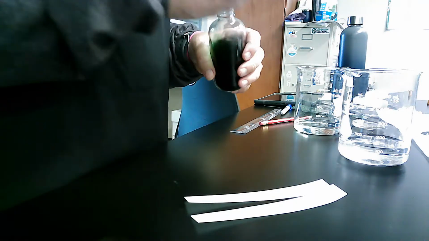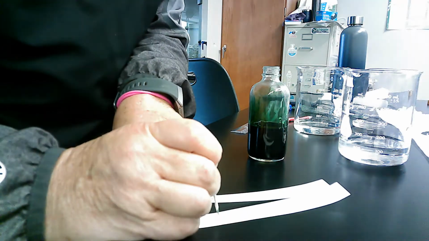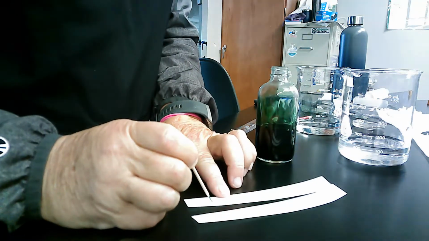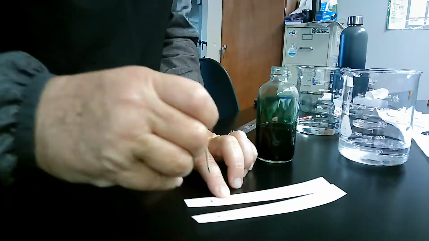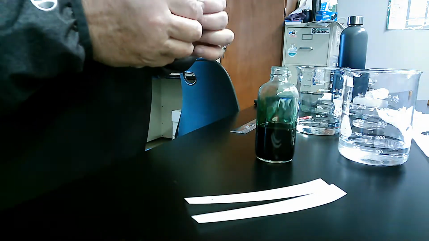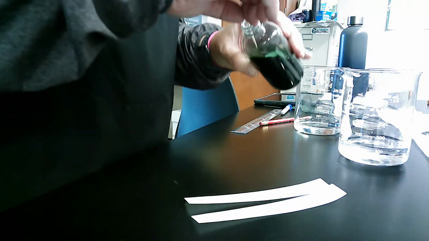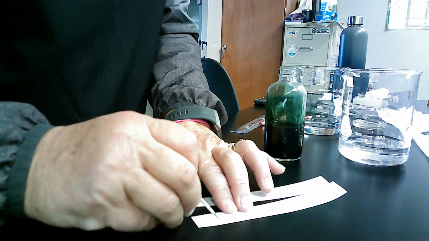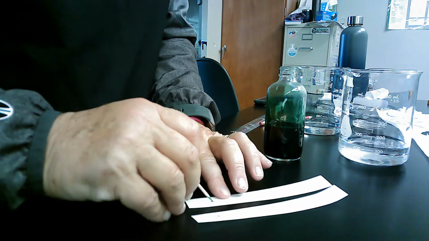To get my ink, I'm just going to use a toothpick, get some on it, and then I'm going to touch it to the paper and let that ink with the dye get on there. Now I'm going to do that multiple times so that I get it nice and concentrated.